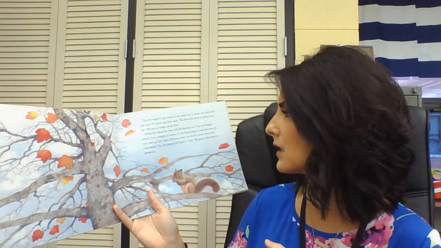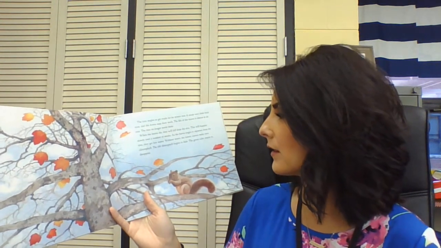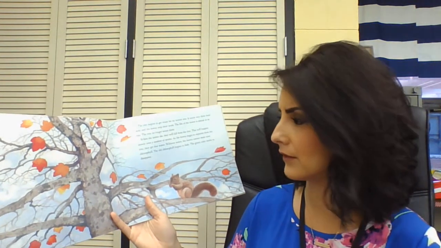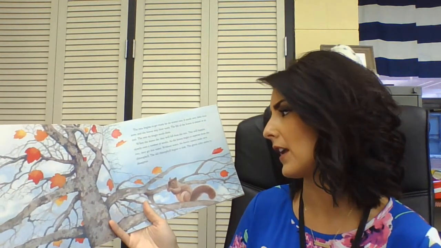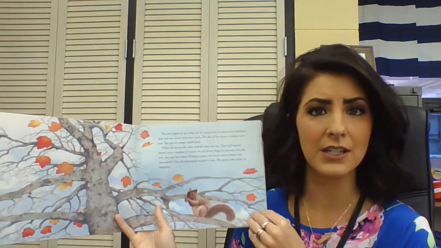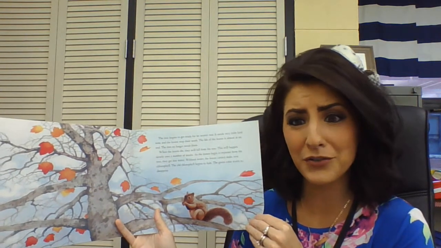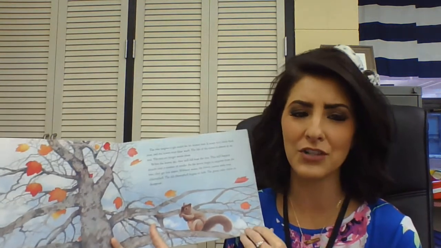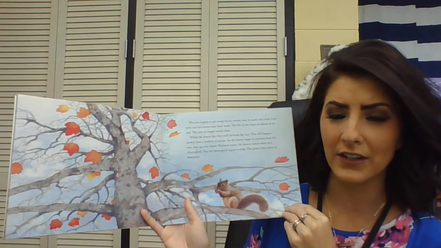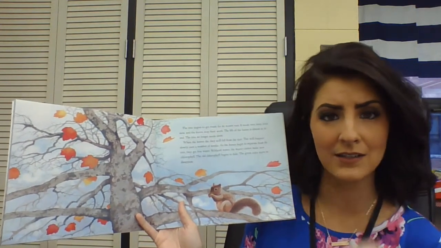As the leaves begin to separate from the tree, they get less water. Without water, the leaves cannot make new chlorophyll, and the old chlorophyll begins to fade, and then the green color starts to disappear. So there's your science fact. The reason that the leaves change color is because the chlorophyll is disappearing from the leaves, and that takes away the green color.